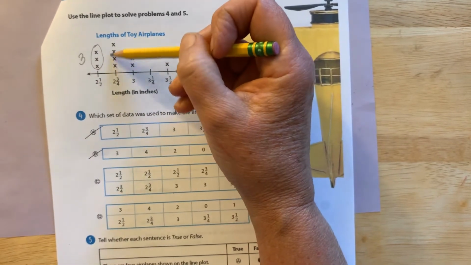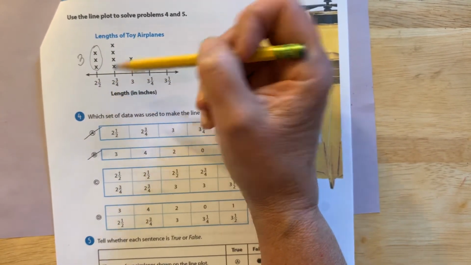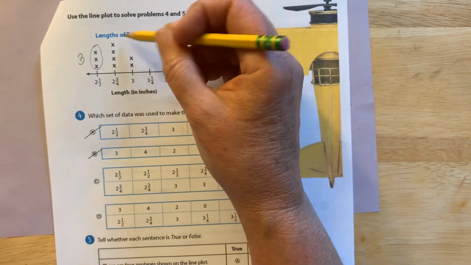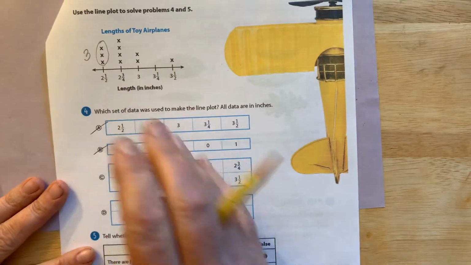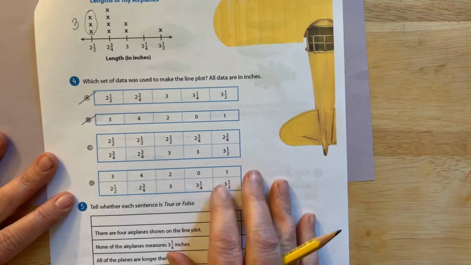1, 2, 3, 4 had a length of 2 3/4 inch. And here's the rest of the numbers. Okay, so now that we know what's going on in the table, let's see if we can answer the questions.